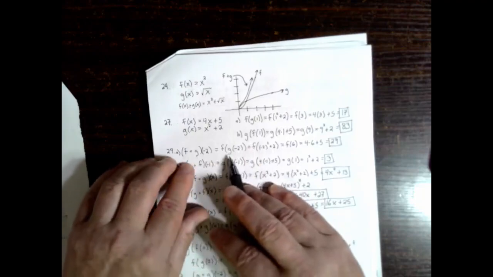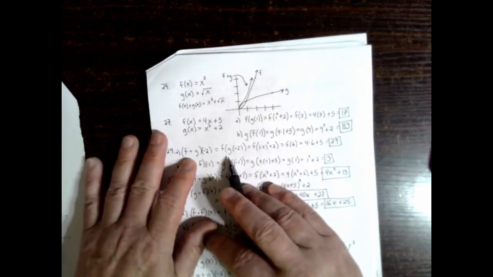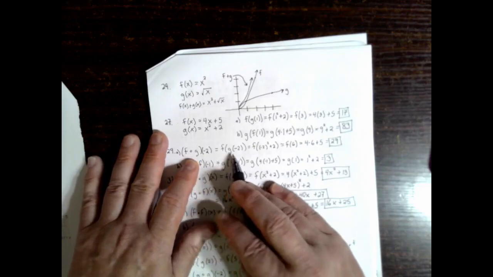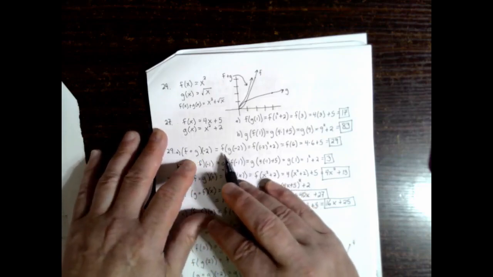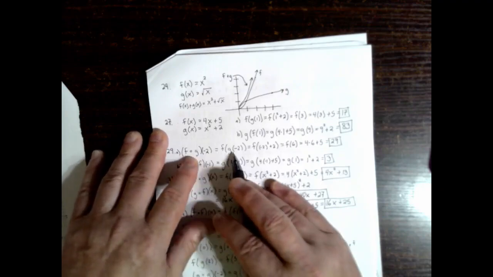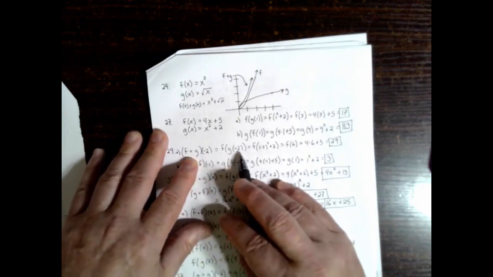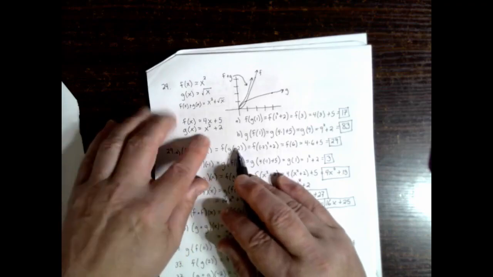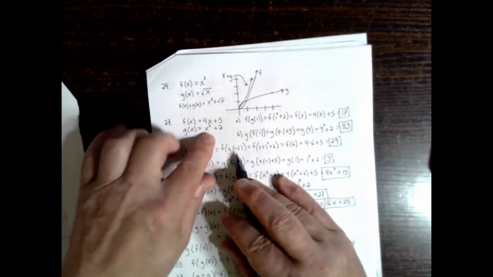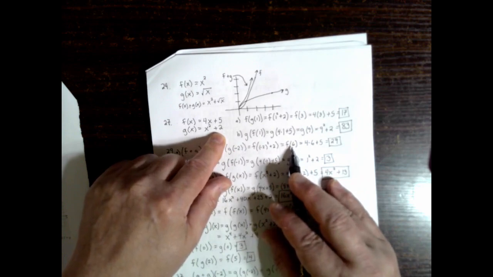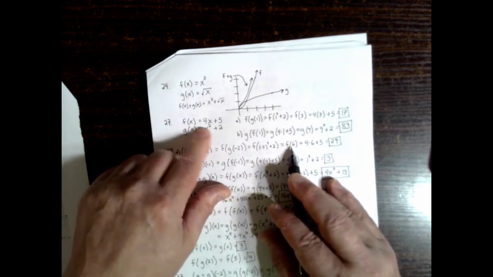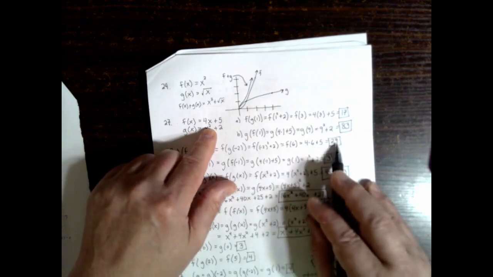29, same idea. Same two functions, but they ask you to find f of g of negative 2 and g of f of negative 1. So f circle g of negative 2 is f of g of negative 2. You got to find out g of negative 2. So plug a negative 2 in there and add 2, and you get 6. And then f of 6, you plug a 6 into f and you get 29.